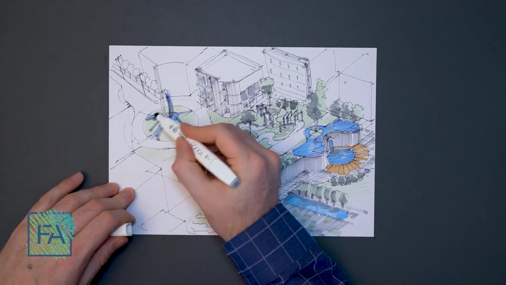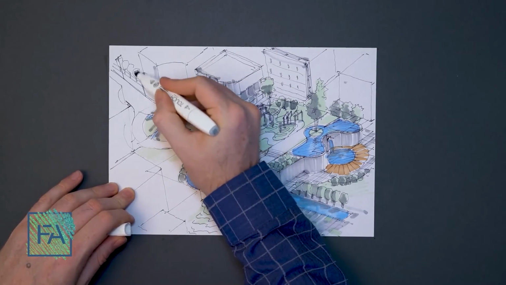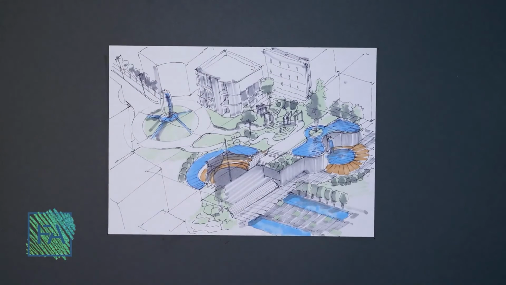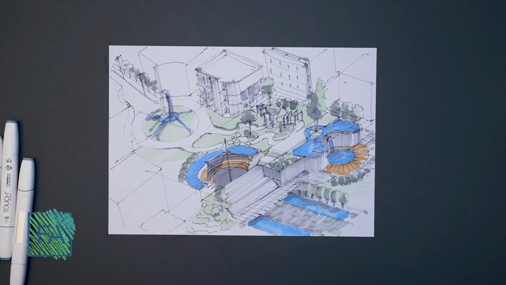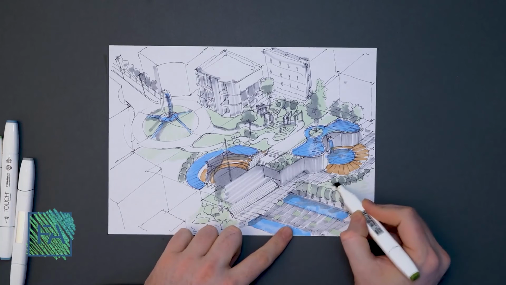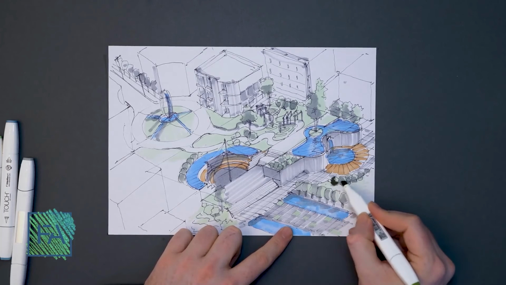And as you can see, we're adding these darker shades here in different areas. Now let's see what we can use here. Maybe 235. Maybe this is too dark. But maybe we can use it in some areas.